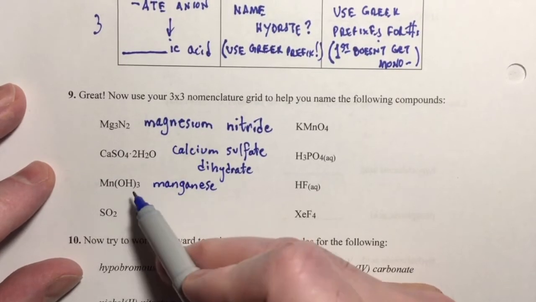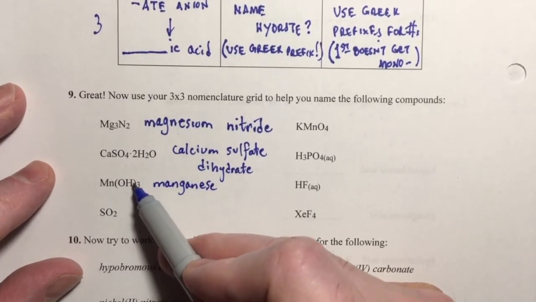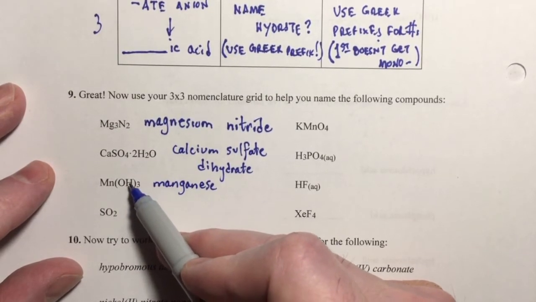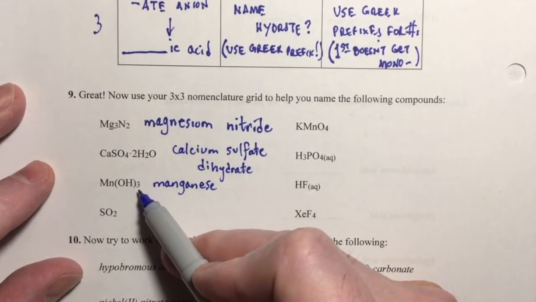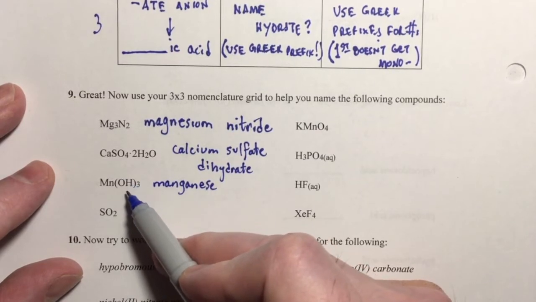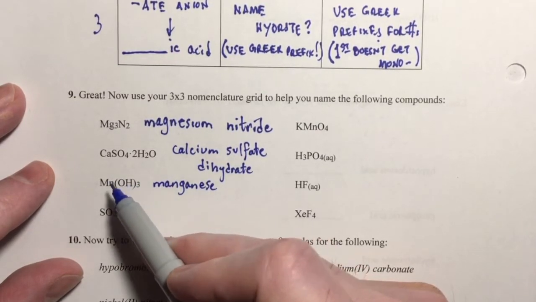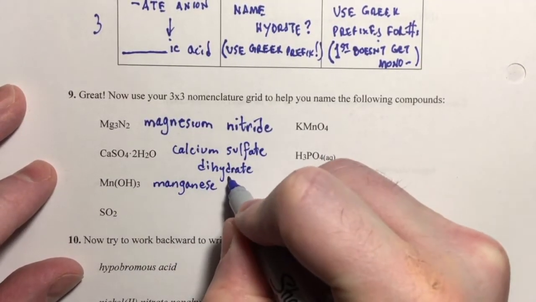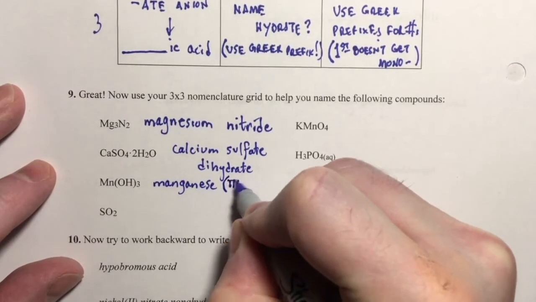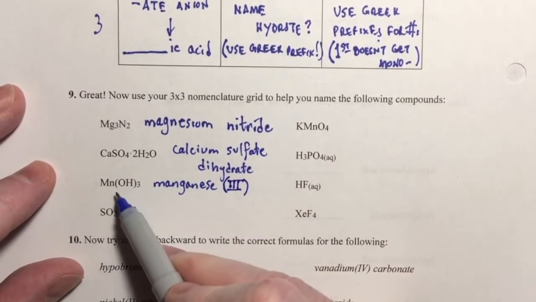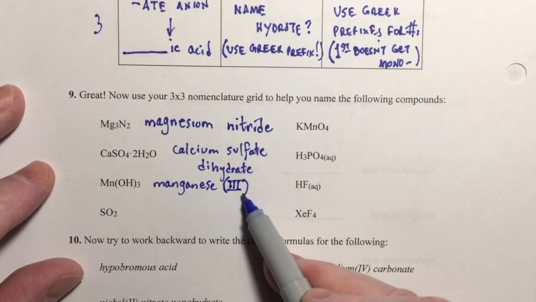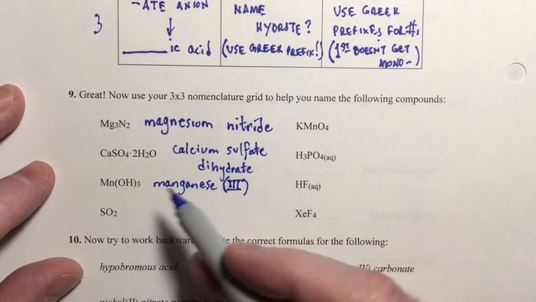manganese? Well, it's paired up with 3 hydroxides. Each hydroxide is an OH minus 1. I've got 3 of them, so I've got 3 negatives from the anions. That manganese must be offsetting all 3 negatives, and so the manganese must have a charge of a positive 3. So that cation is a manganese 3 cation. The anion is hydroxide.